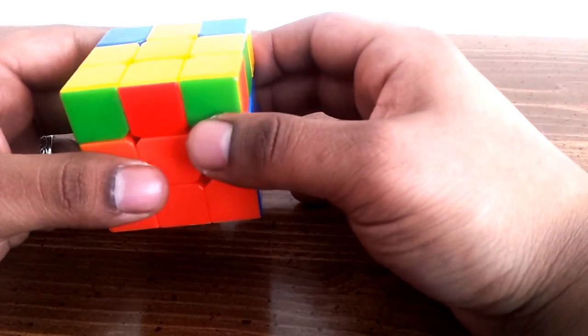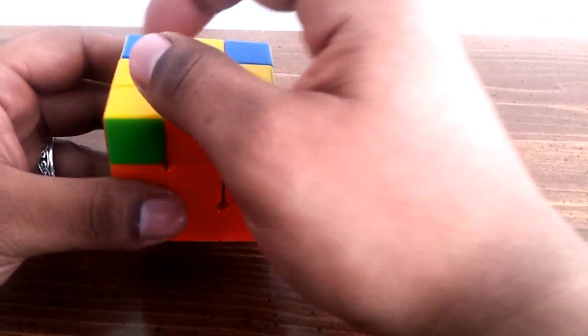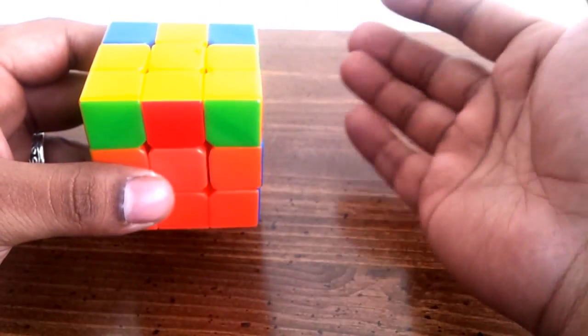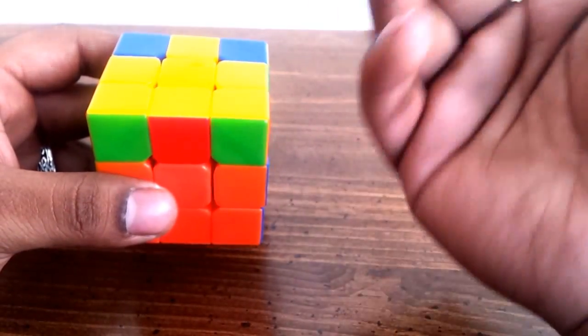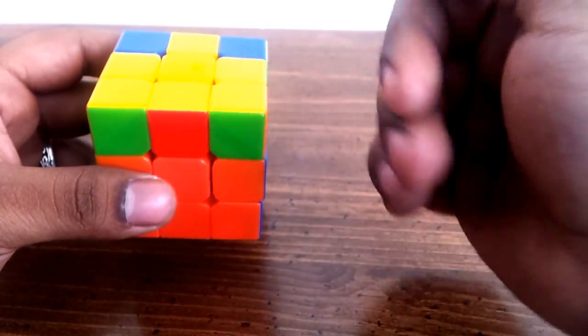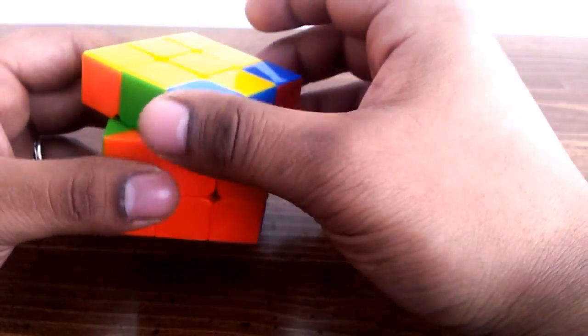And once that cross has formed, you need to align these edge pieces. Like when we solved the first layer, the edge pieces were aligned because we aligned the edge pieces when we were making the cross. But here you just make the cross first and then you align the edge pieces.